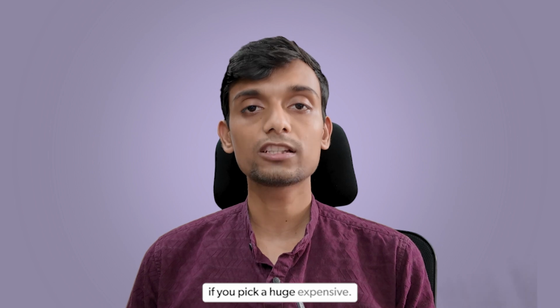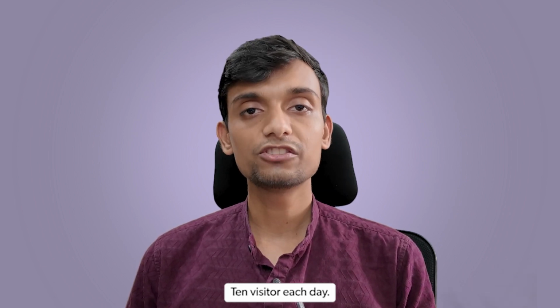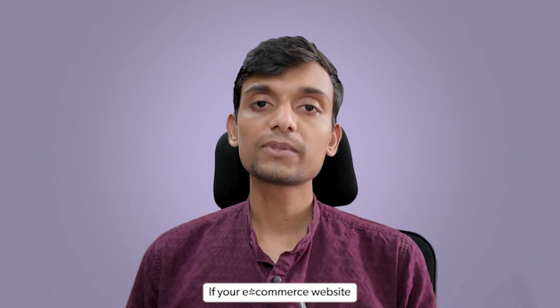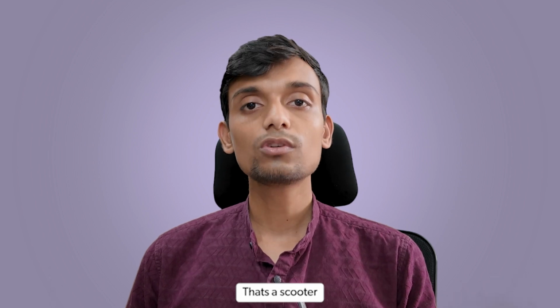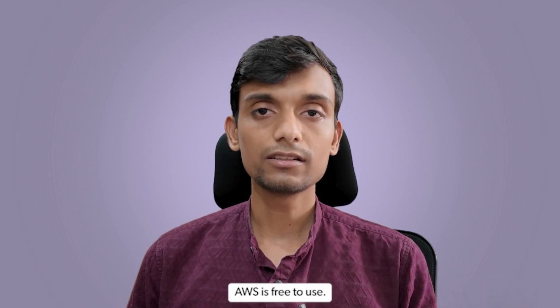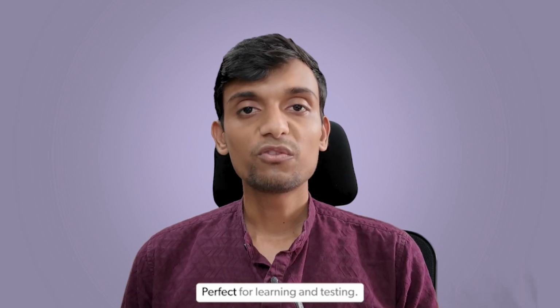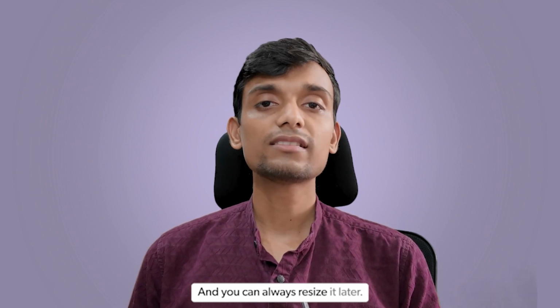If you pick a huge expensive instance for a small task or a website that gets 10 visitors, you are just burning money. That's a truck for the tiffin box. If your e-commerce website crashes during the Diwali sales because the server is too small, that's a scooter trying to move a house. AWS has free tiers which often include T2 micro or T3 micro instances for a certain number of hours per month. Perfect for learning and testing. Always start there if you are unsure, and you can always resize later.